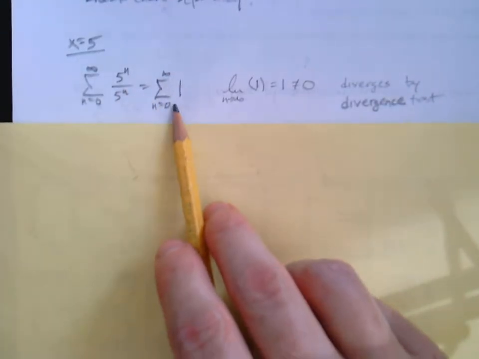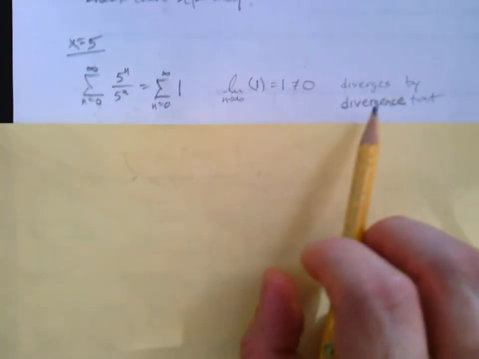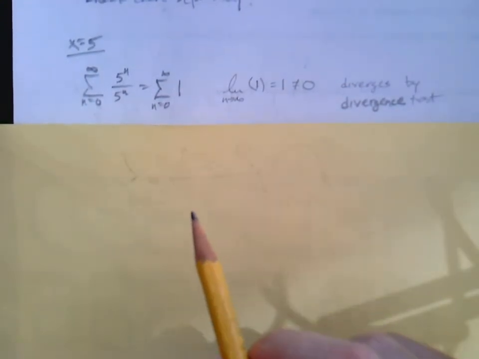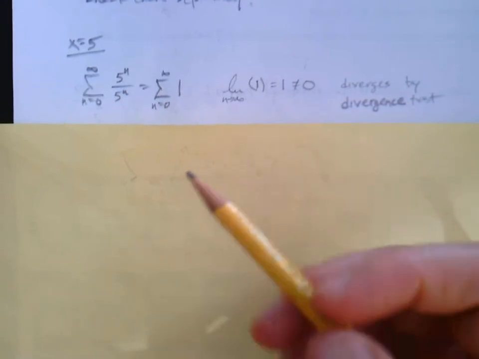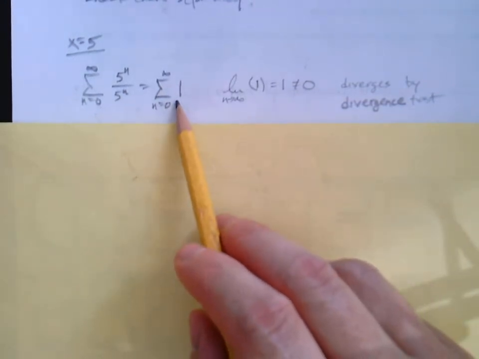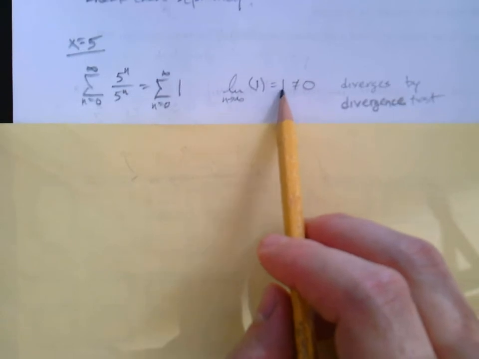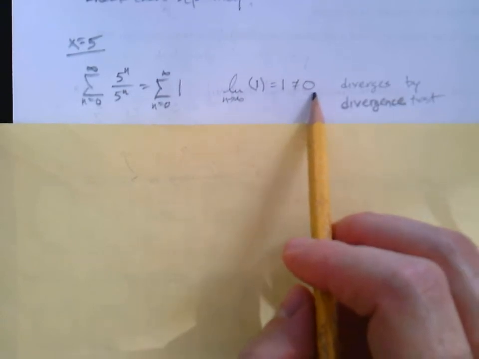Now, does that series converge or diverge? Well, obviously you see my work over here. Now we can fall back on those tests that we know. We used the geometric series test already. But here, if I take the limit of 1, I get 1, but that does not equal 0. So this diverges by the divergence test.